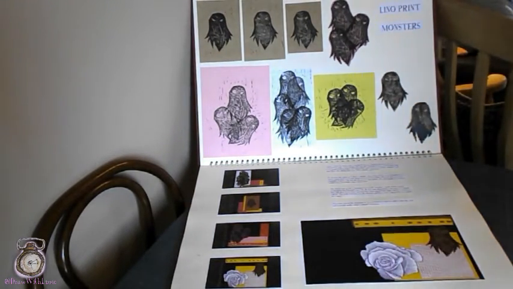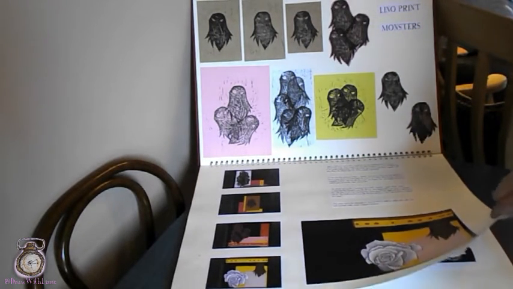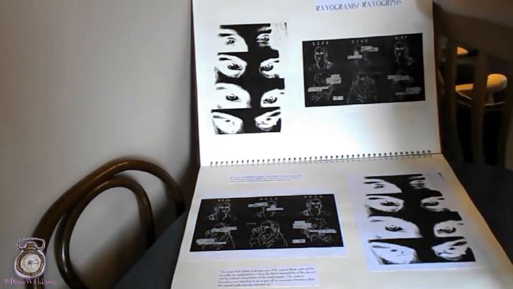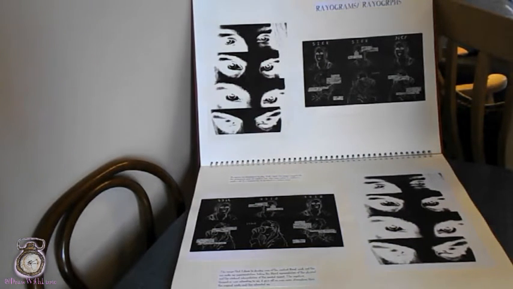Now I go into further experimentation and further analysis, using lino printing and collage, mixing two mediums which I had previously used. I then begin to develop rayograms, which are essentially prints into photo paper with the use of light.